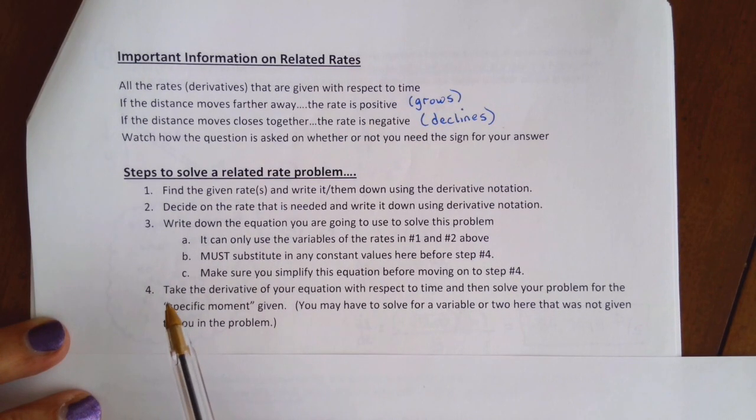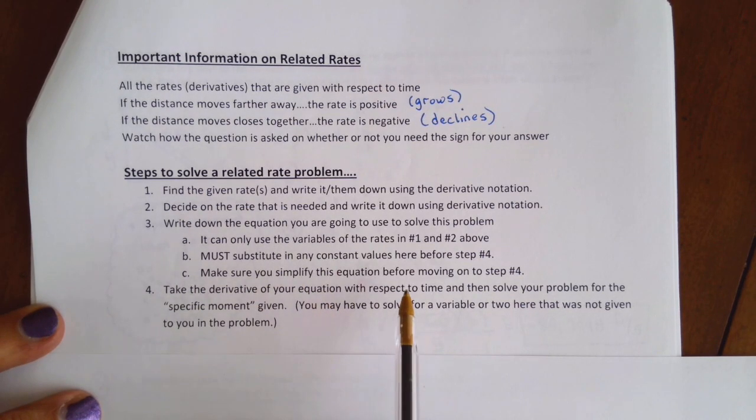All right, step 4, typically when you're done with step 3, you're in the home stretch, but step 4 is to take the derivative of that equation that you simplified. Make sure you take it with respect to time, and then you solve your problem for the specific moment given. Okay, sometimes you have to do some work to figure out what that specific moment is. Sometimes you'll have to find some other variables involved. Again, we're going to talk about all this as we go through these problems.